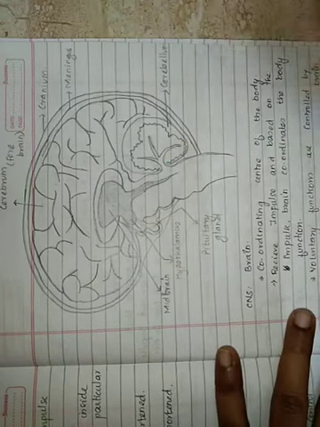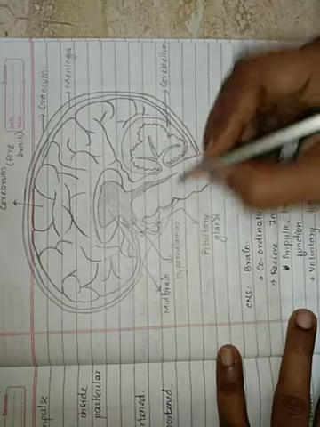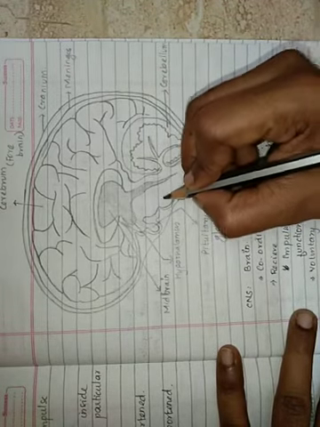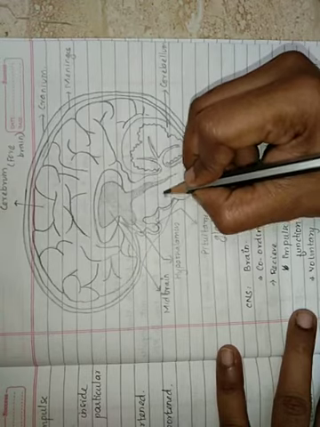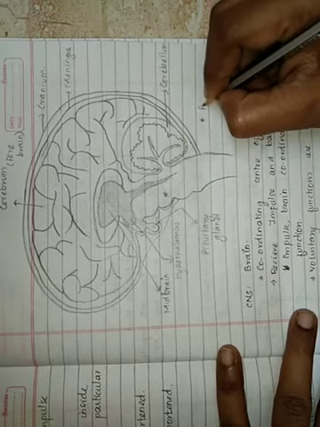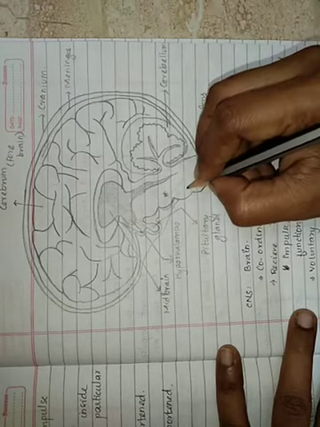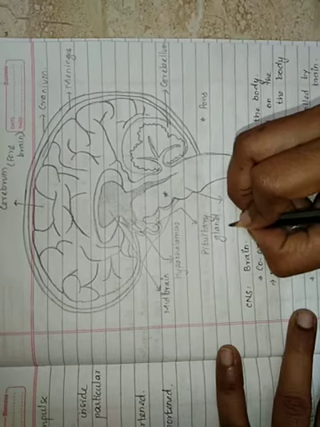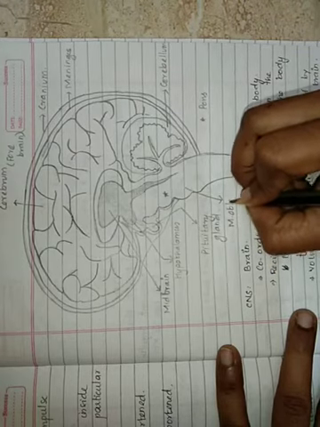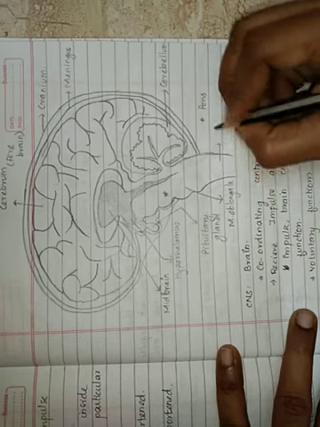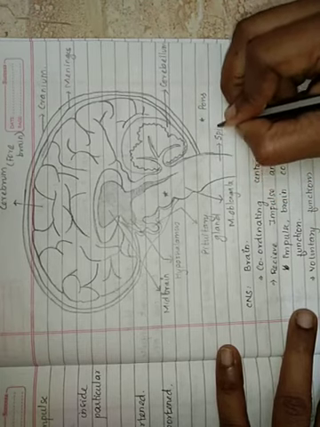This is the cerebellum. The next region, somewhere here, which I am marking as a star, is the pons region, and the end part of the brain is the medulla oblongata, and the medulla oblongata continues with the spinal cord.